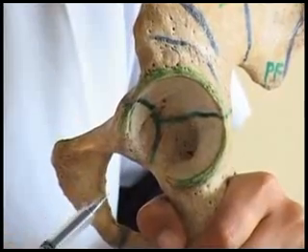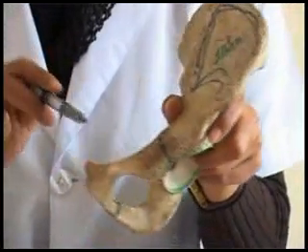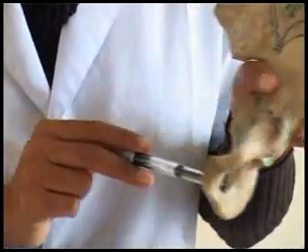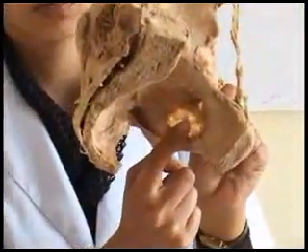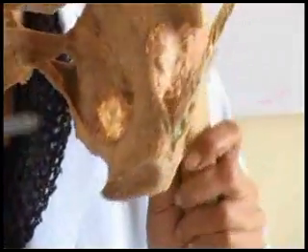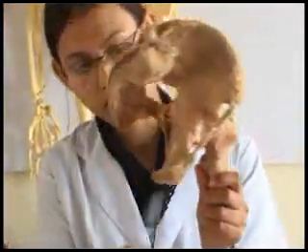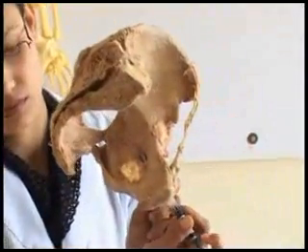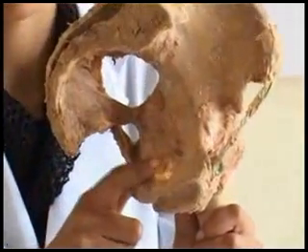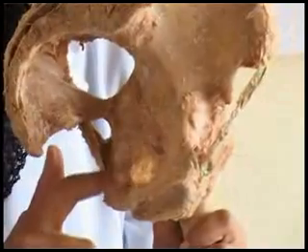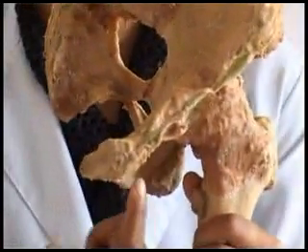Now the last part is the obturator foramen. This is a gap between the pubis and ischium and is covered by the obturator membrane, except at the obturator groove for the passage of obturator vessels and nerve. The inside of the pelvis, or inside of the obturator membrane, gives origin to the obturator internus muscle, and the outside gives origin to the obturator externus muscle.